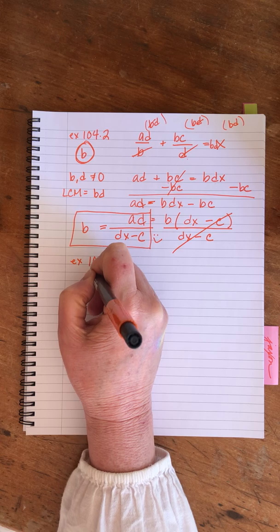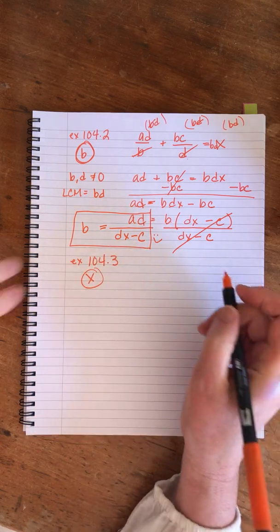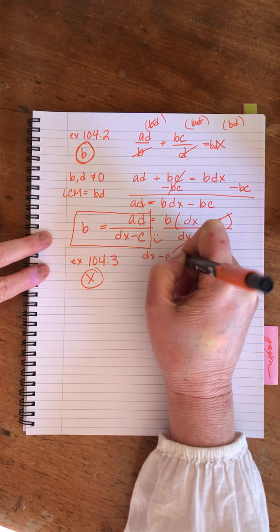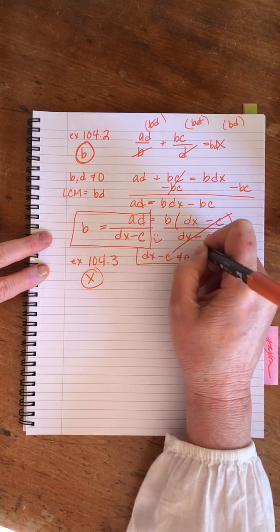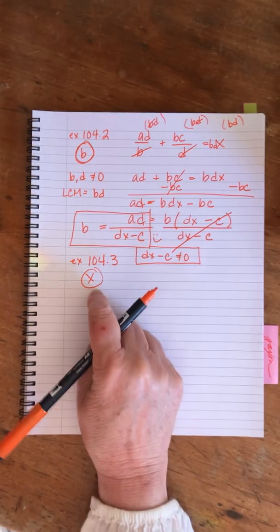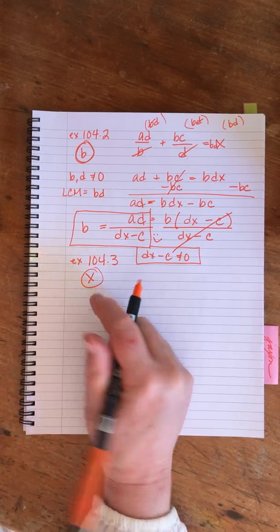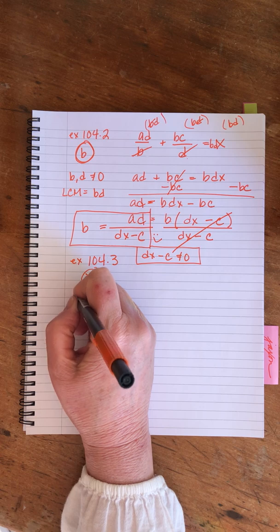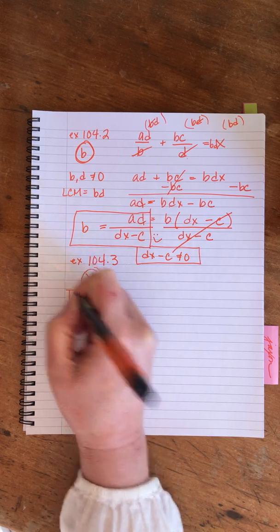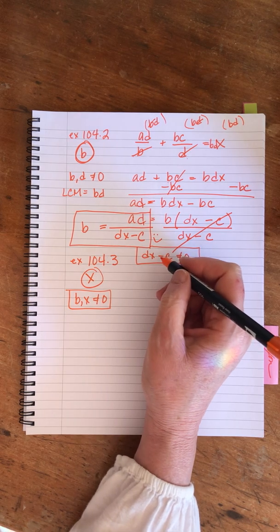104.3, find X. Oh, we also have to say the answer for this one. We also want to add to that DX minus C does not equal 0. So don't forget that, all right? X. And I thought of it when I went on to the next problem and I saw B and X equals not 0. It's okay. Let that remind you. Oh, yeah, I have to do that too.